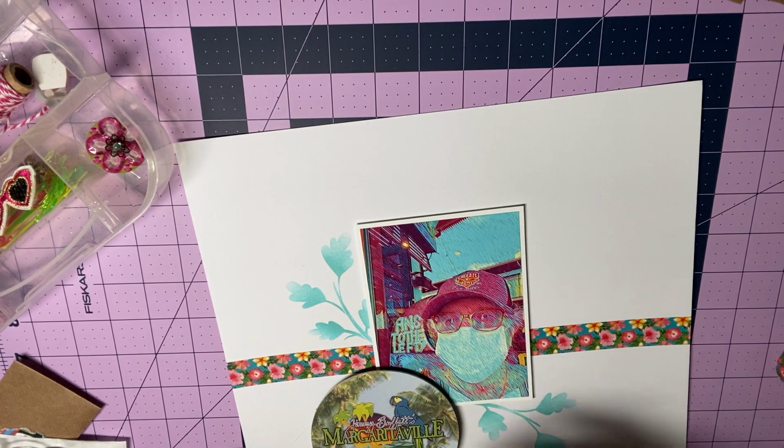I also have this bit of, it's like backed packing tape. I'm afraid I might get in trouble trying to peel the backing off of this too. No, that seems to be peeling okay.